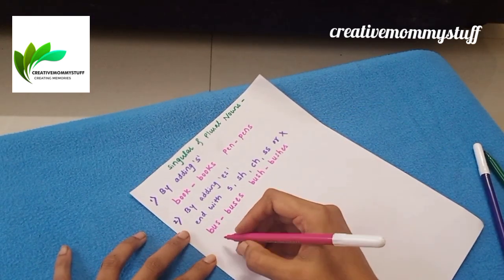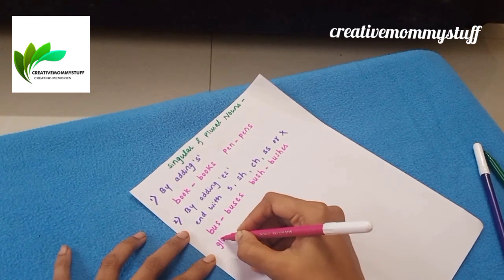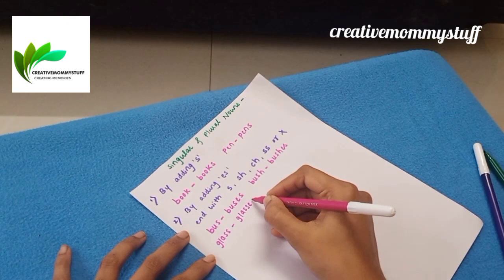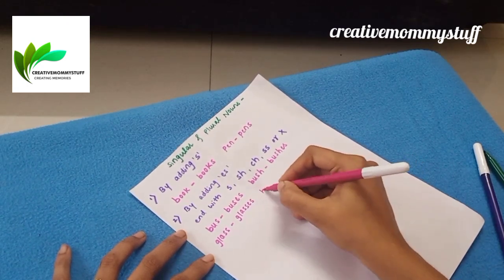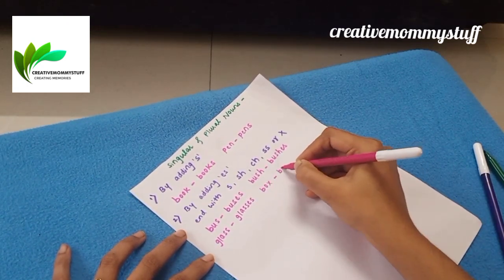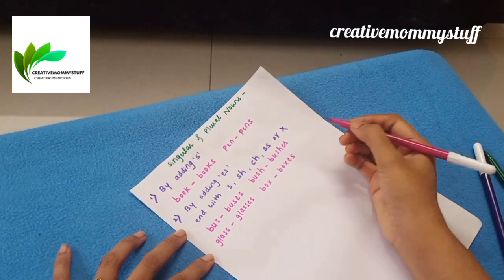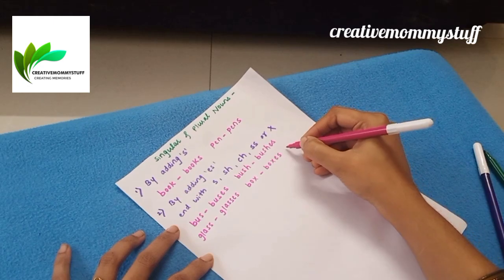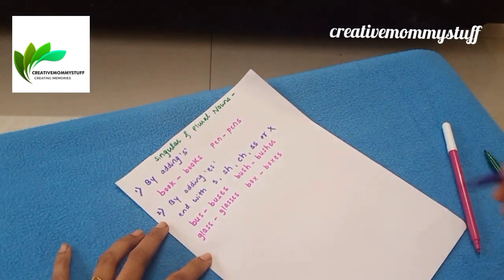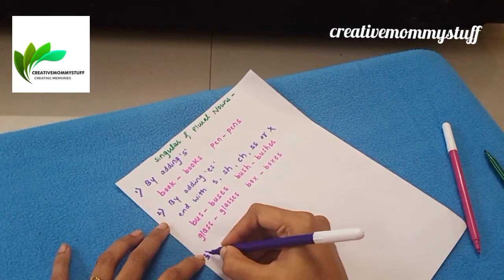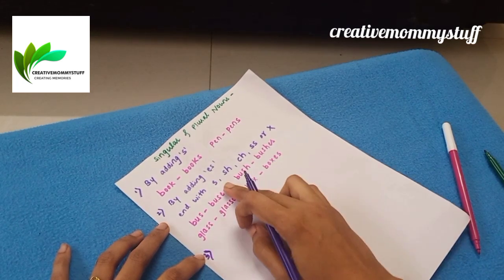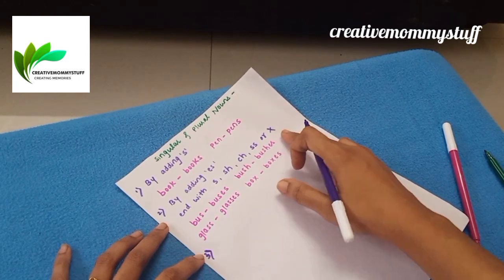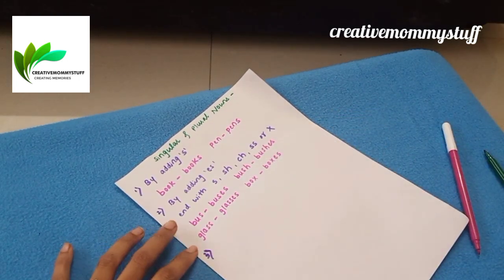Next we can have glass. Here we have two s, so we will add es. Box. Here we have an x, so it will be es. Bench, benches. Like that we can have different examples. So whenever the words end with s, sh, ch, ss or x, we will add es to it.